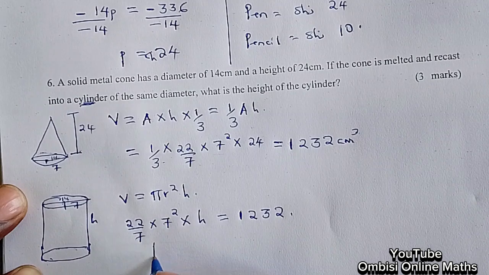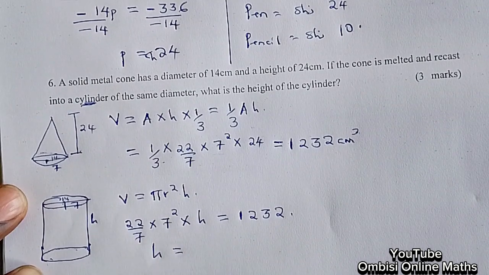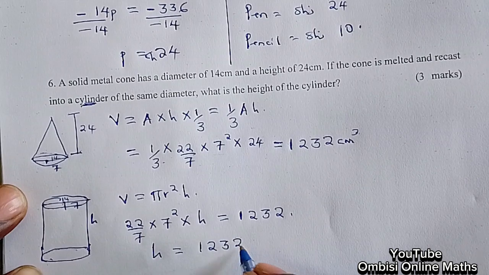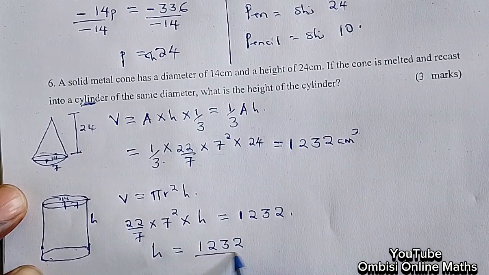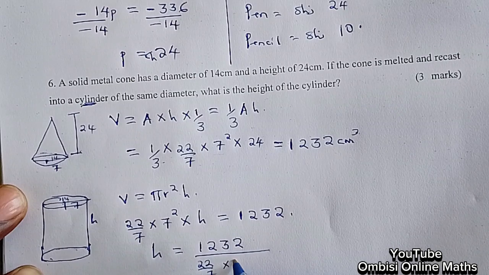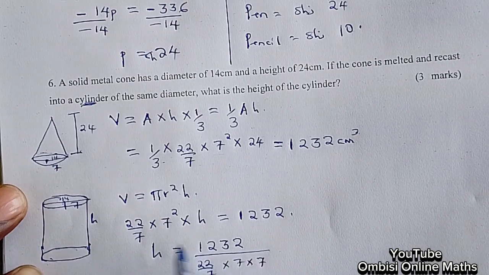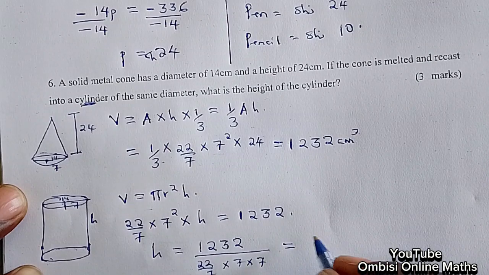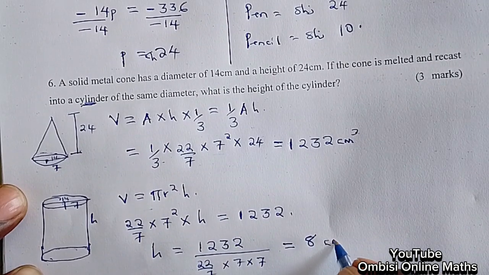So the height is going to be 1,232 divided by 22/7 times 7 times 7. Divide both sides, and the height is going to give us 8 centimeters.